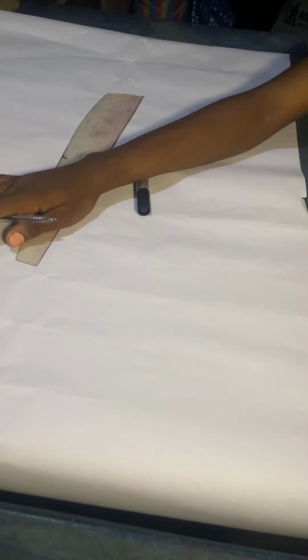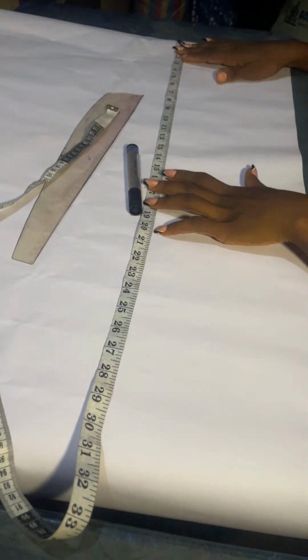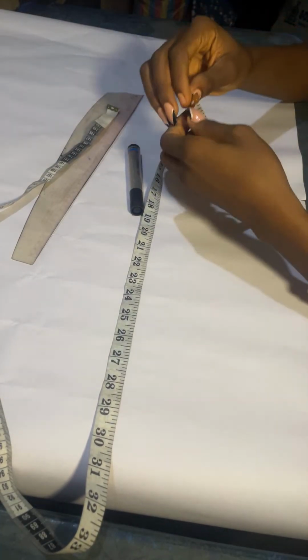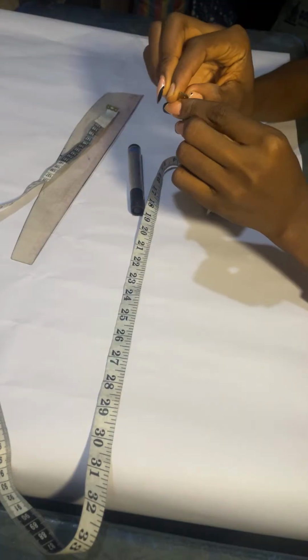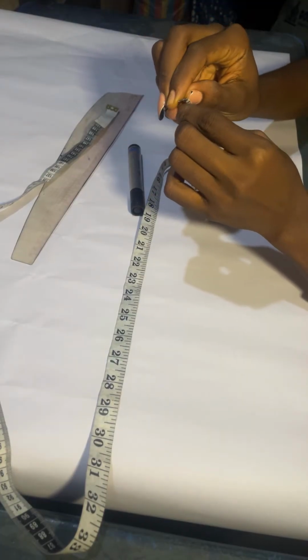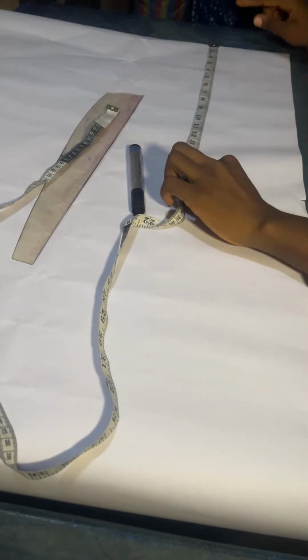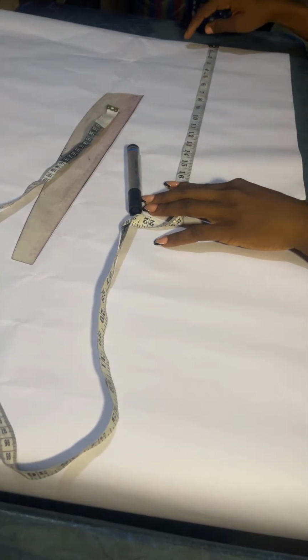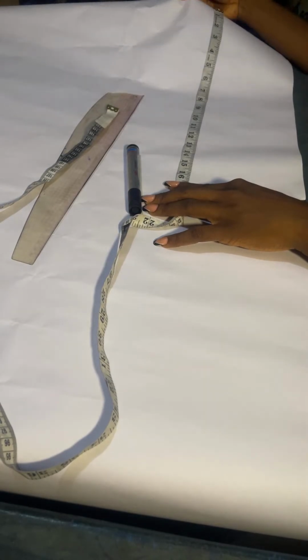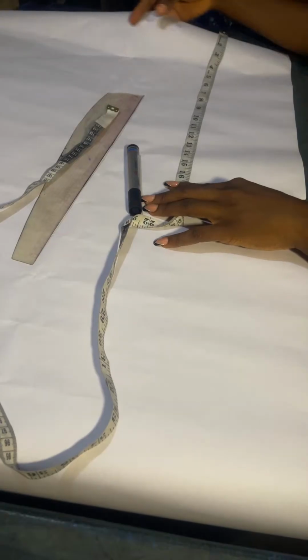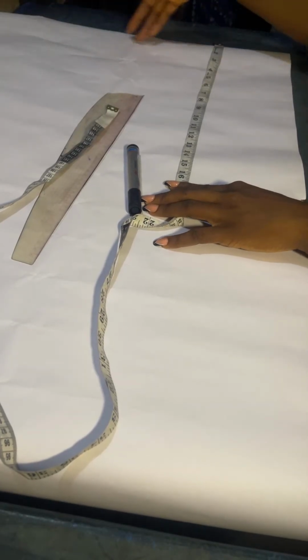So the first thing here is to get the full length of the top, which is 24 inches that we have there. I don't know what's wrong with this tape. Anyways, I'm just going to use it like that so it doesn't waste our time. So from here, I'll be using this upper place of this tip at the tip of the pattern paper as my shoulder line. I'm not going to be drafting any line again.